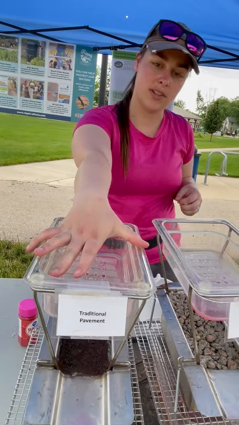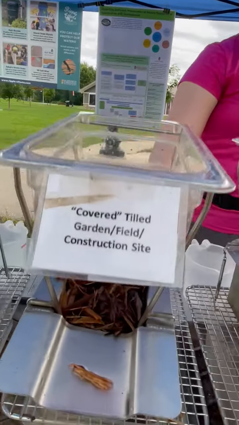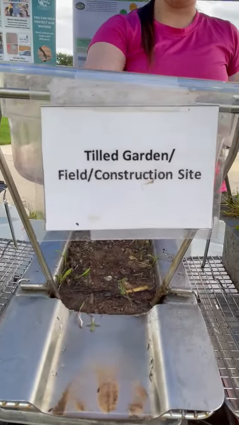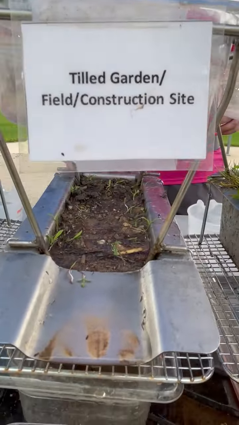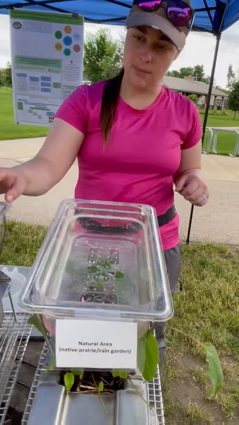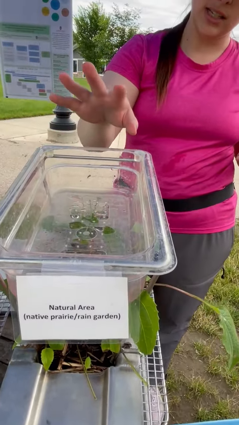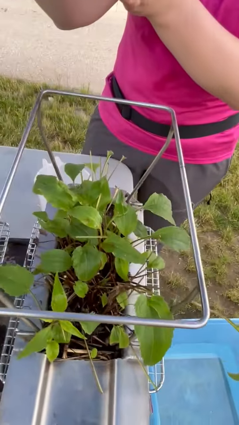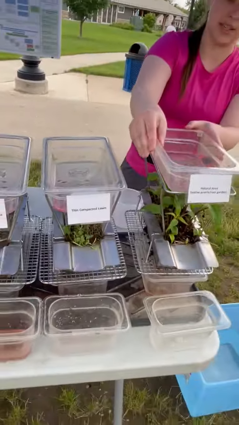Some covered and tilled gardens or fields or construction sites that have a bit of mulch, but it's compacted soil beneath it. Some fields and construction sites that have very little grass growing but no mulch, so it's just the straight soil. Kind of like your lawn at home where we have some grass but it's been compacted from running over it multiple times with lawnmowers and other equipment to build houses. And going to more of our native prairie plants and other garden species that have longer root systems.